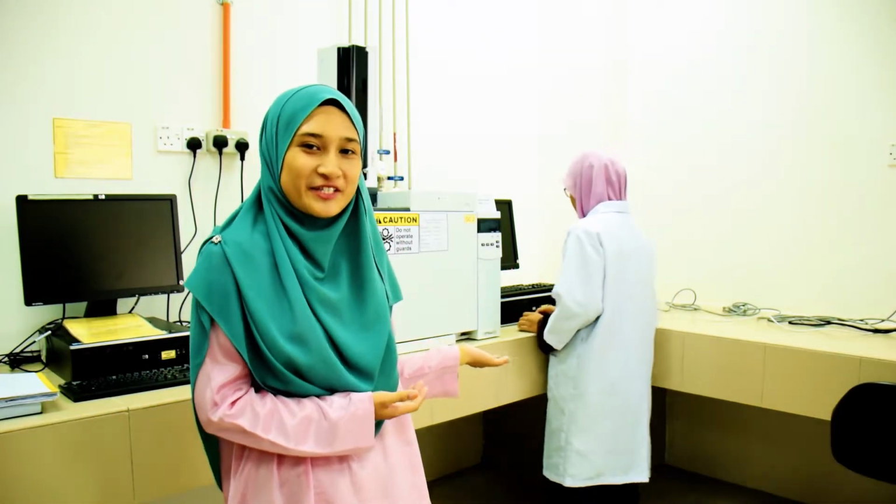GC is an analytical instrument that measures the content of various components in a sample. The analysis performed by a gas chromatograph is called gas chromatography. During analysis, components of a sample are dissolved in a solvent. It is then vaporized to separate the analytes into two phases, stationary and mobile phase.